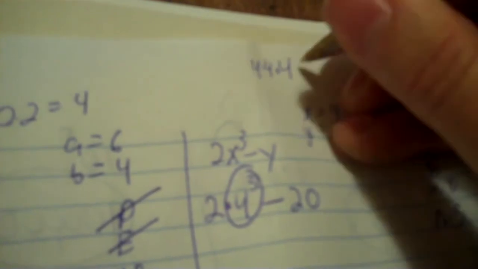MDAS. Parentheses, we don't have any. Exponents, yep, 4 to the third. So that's 4, 4, 4. Remember, don't take 4 times 3. You take 4, 4, 4, and multiply it. 64. So we got 2 times 64 minus 20. Multiplication, 2 times 64 is 128 minus 20. And I'm down to just one single operation. The subtraction, 128 minus 20 is 108. Okay.